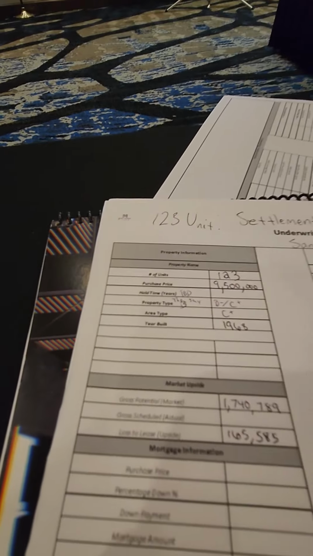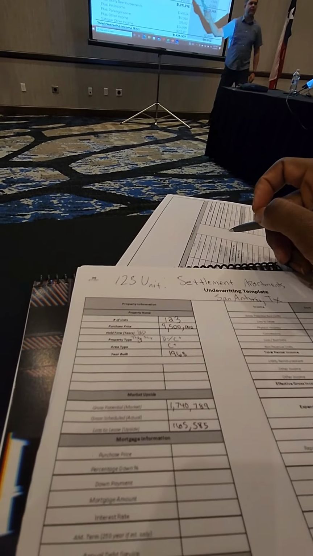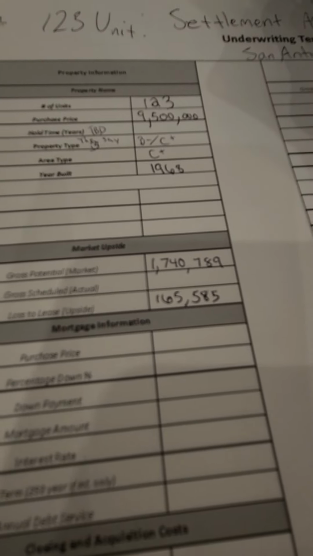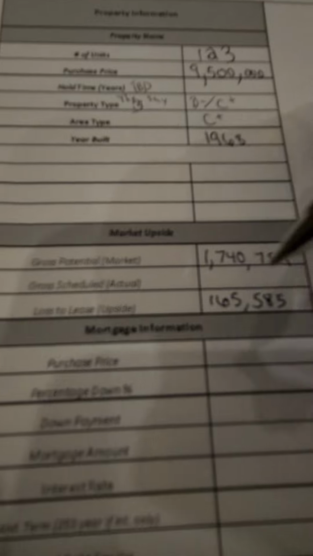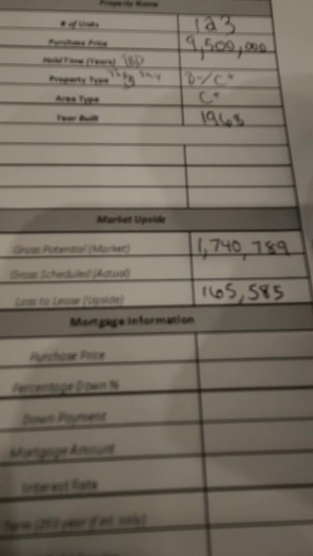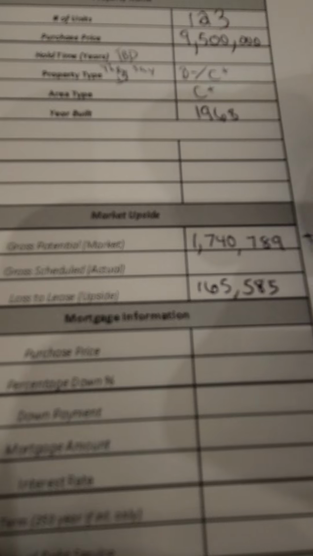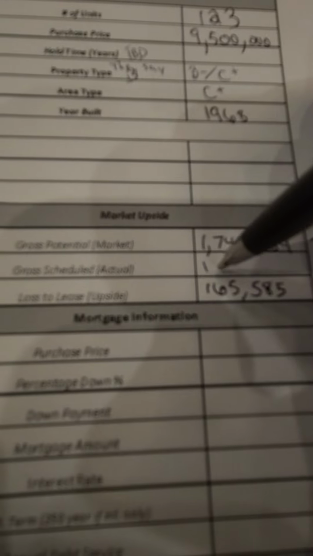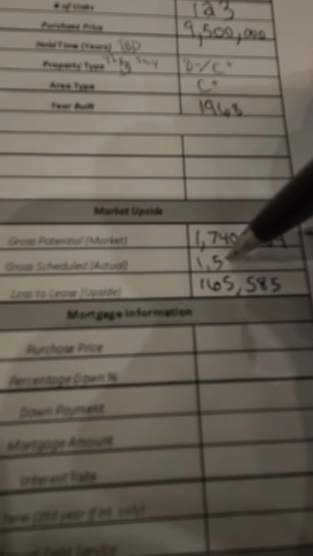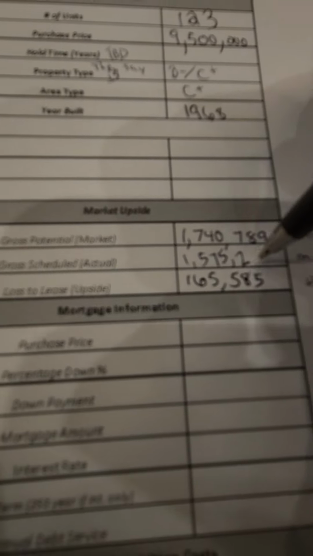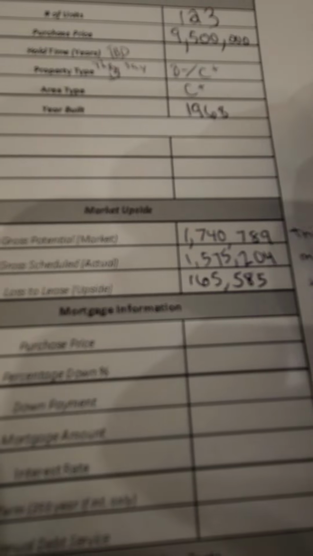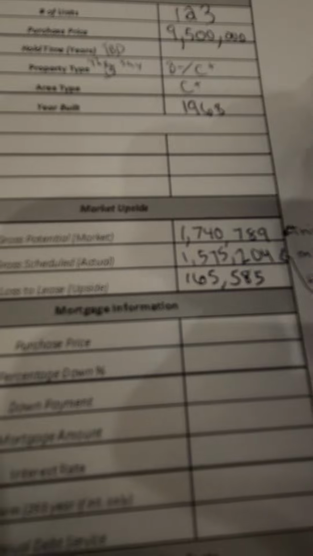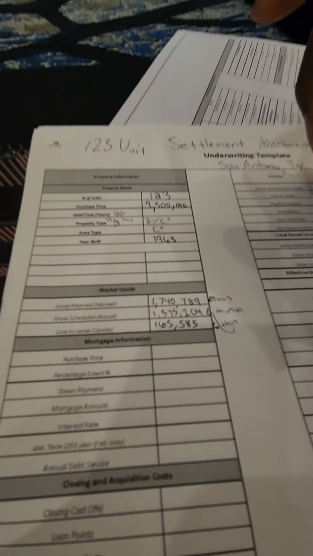So it's this 1,747,789 number minus loss to lease. So market is this, 1,747,789. Loss to lease though is $165,585, which means you're actually bringing in, if you want this number here, $1,575,204. So that's going to go in the gross scheduled actual, which is also the GPR. Let's not go into that right now. Different numbers will confuse us now, right?